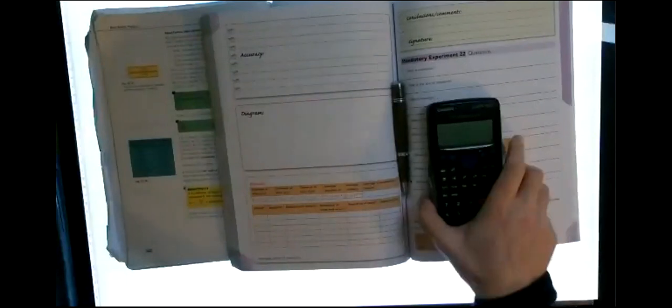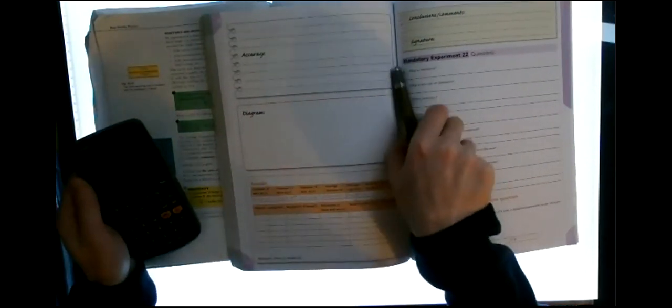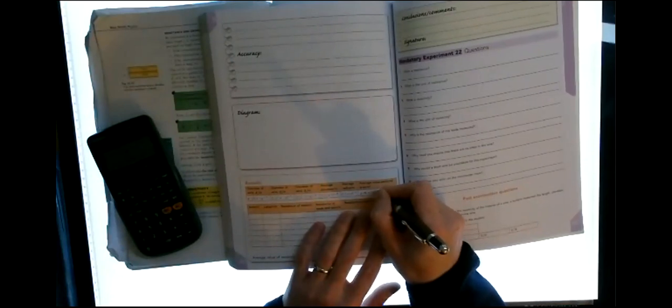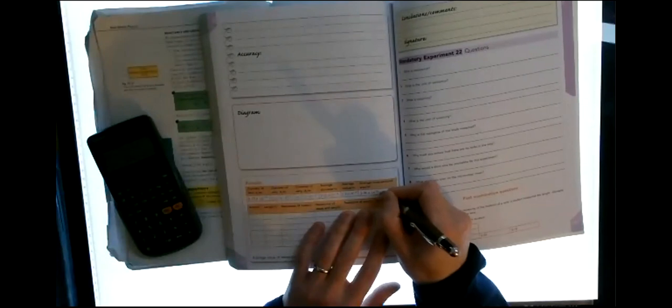Right. So pi r squared. So it is just shift pi times 0.1 by 10 to the power minus 3, squared. Right, so the answer is 3.14 by 10 to the power minus 8 meters squared.